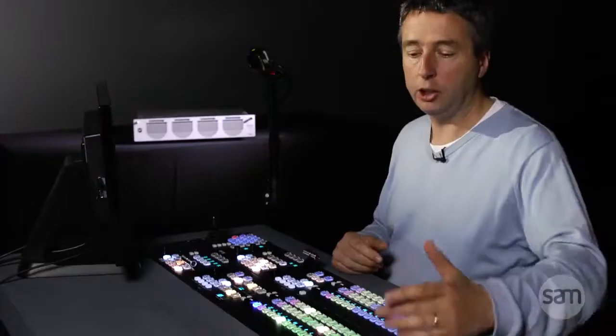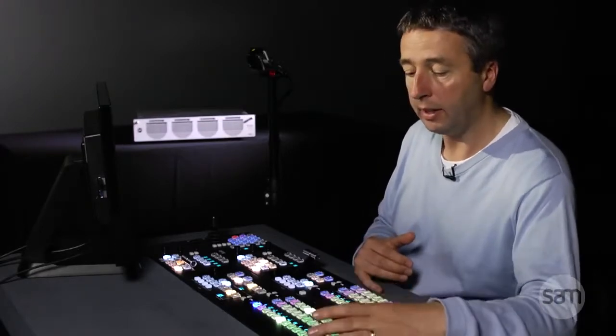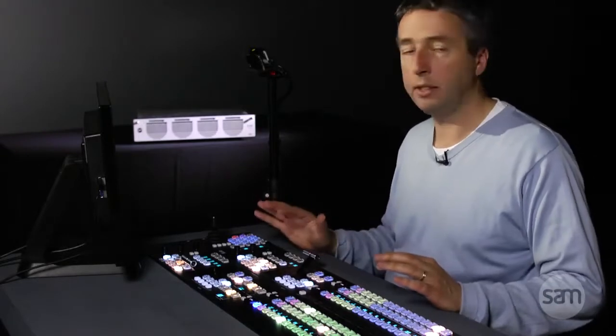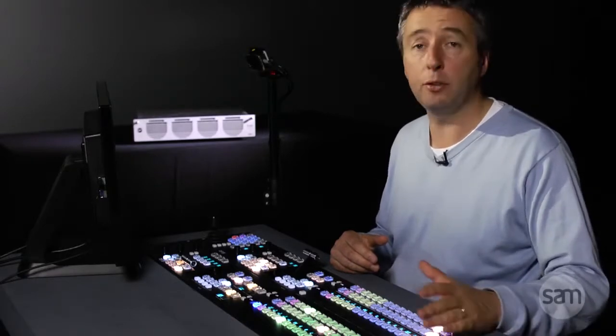GMEMs. GMEM is a global memory, so it's the way you save the full state of the mixer, your 2 MEs, and if you want, you've got the option to add your stills in. A still, realistically, say if it's 2 seconds, it'll take, let's say 3 seconds to load. So you can save a hard GMEM, which will include your stills, or a soft one, which doesn't.